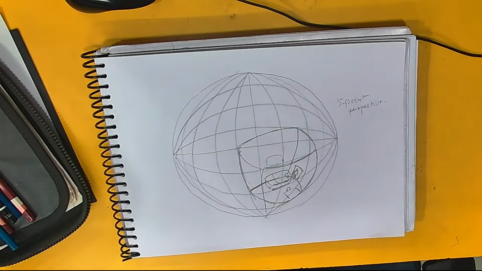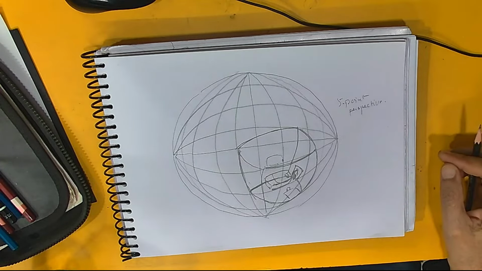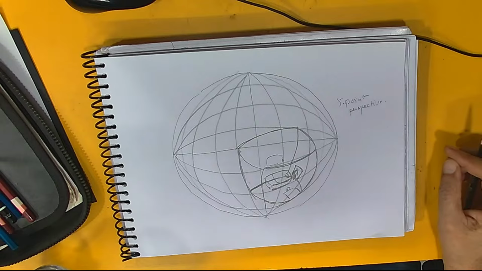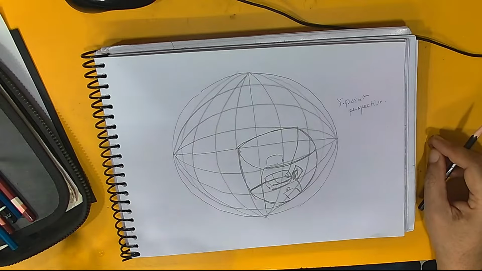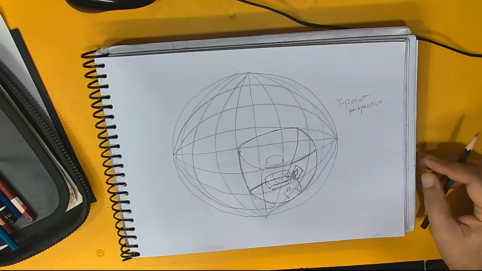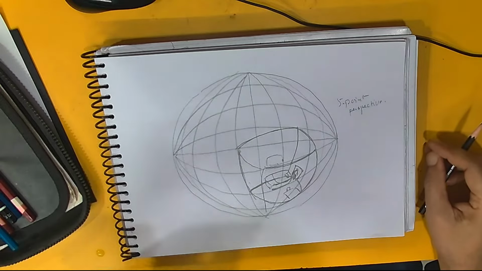So previous year questions only give you a kind of practice onto what was asked, or take you to the difficulty level of the previous years. But this year the question would be different. So no one can claim that this year they won't ask anything on 5-point perspective. They may ask.